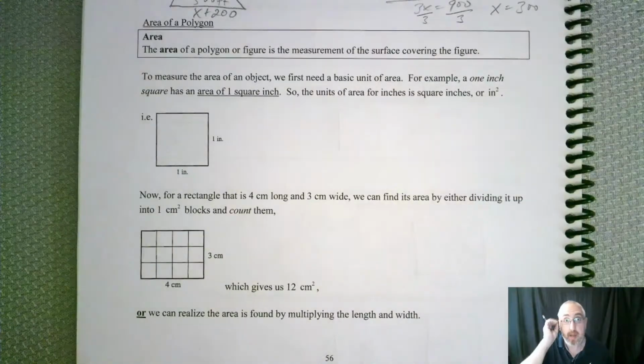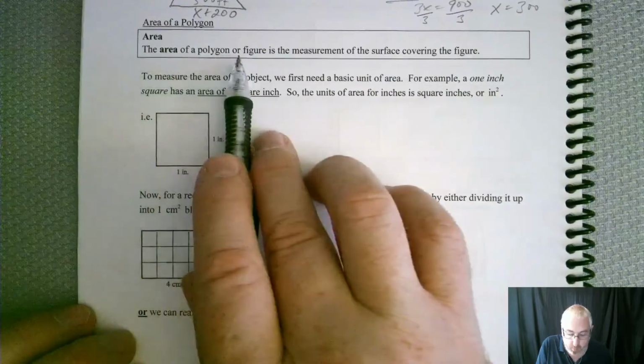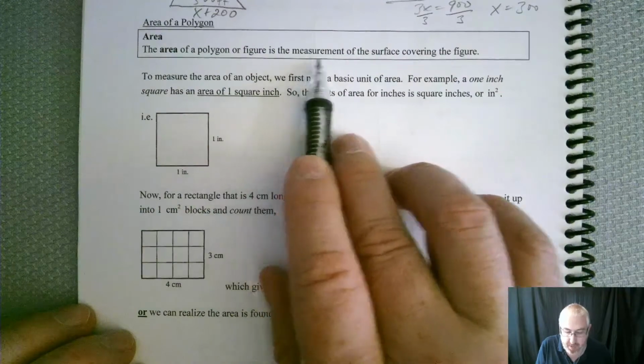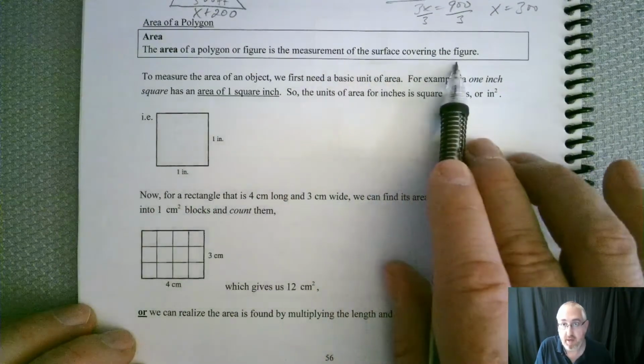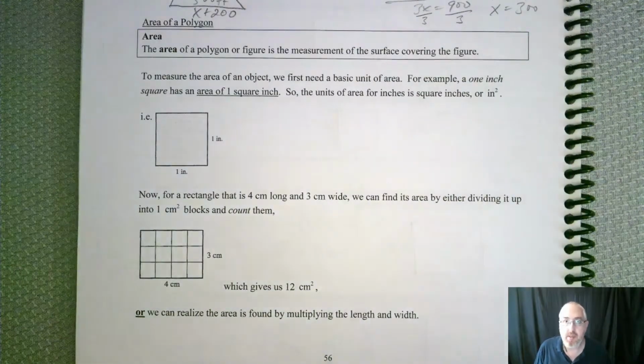So the next topic in this section is going to get into area. And so now the definition for area. The area of a polygon or figure is the measurement of the surface covering the figure. So again, think of like a tablecloth covering a desk or a table or something. How much surface are you covering?